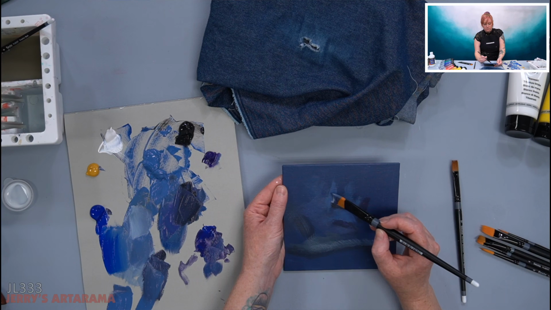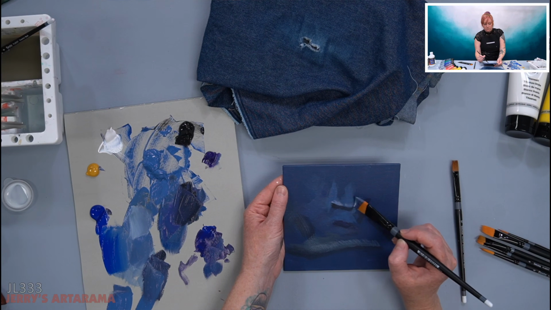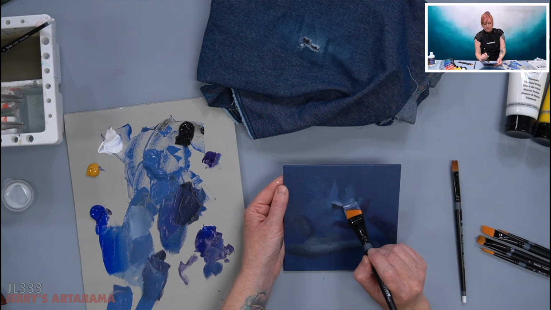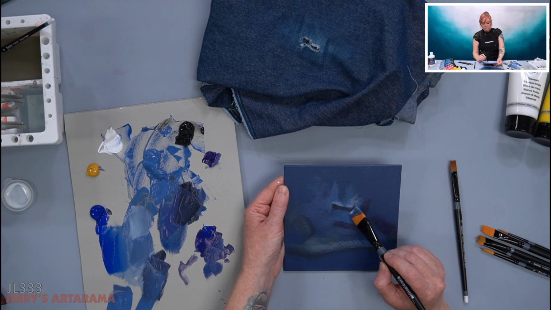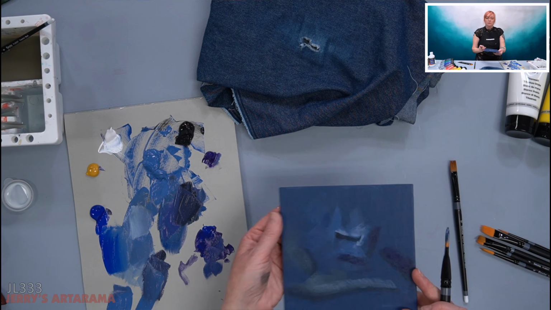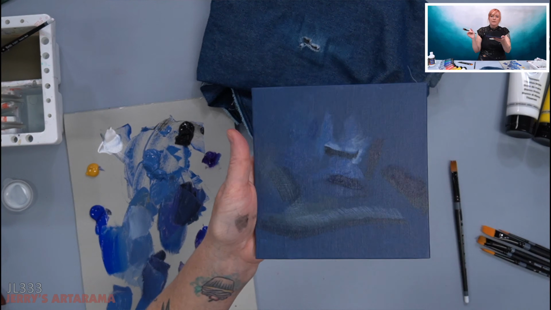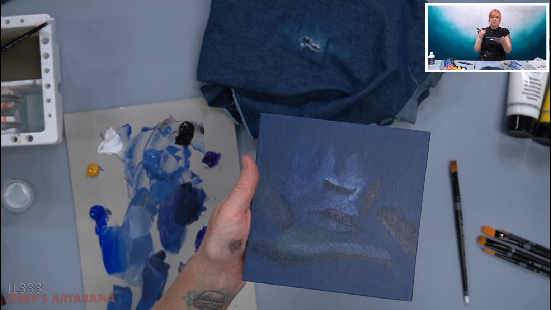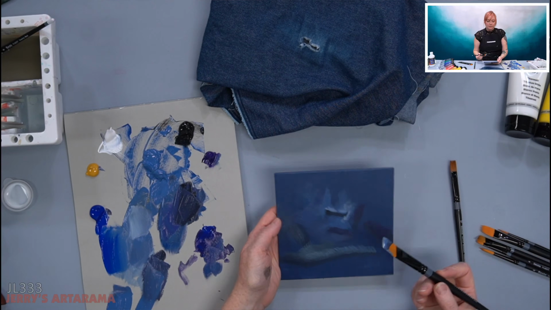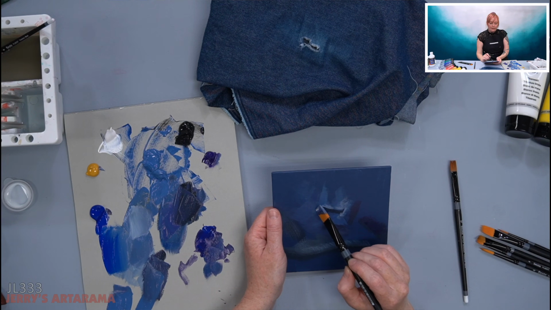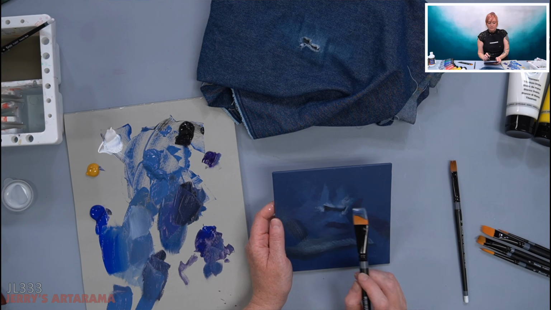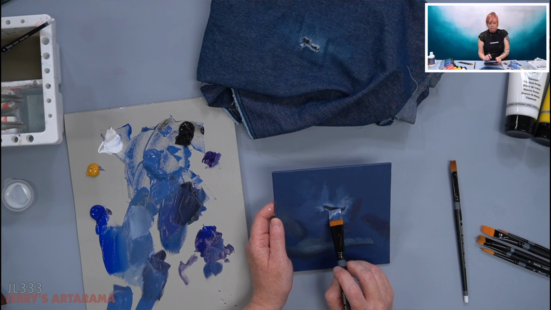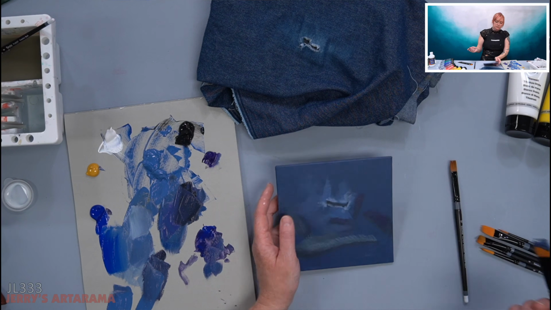All right, so I'm going to kind of just pop these in, which makes it look like it's really wrinkled, and you can start to see, because I have that dark space right there, and I'm starting to pop in those bright kind of threads that are popping out of the actual jeans.